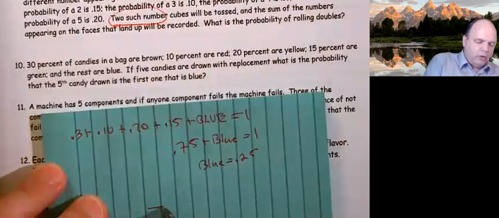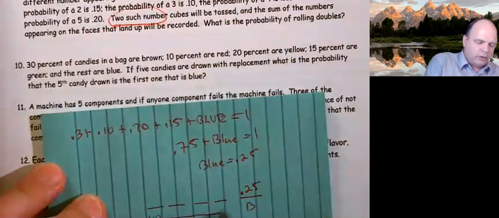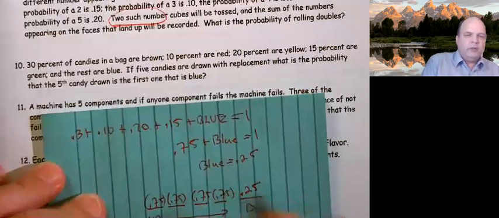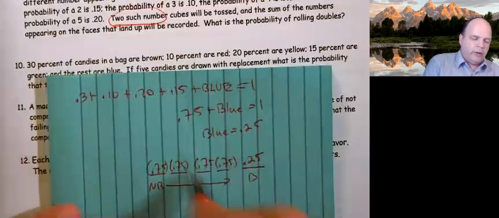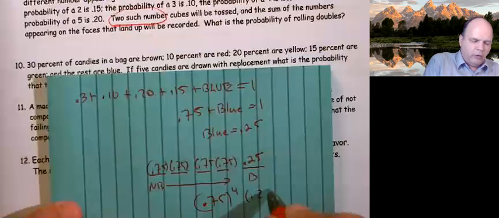It says, what is the probability that the 5th candy drawn is the first one that is blue? That means 1, 2, 3, 4, 5. This is blue, and these are not blue. So this is 0.75. And of course, instead of showing all that, you could have also just written 0.75 to the 4th times 0.25.